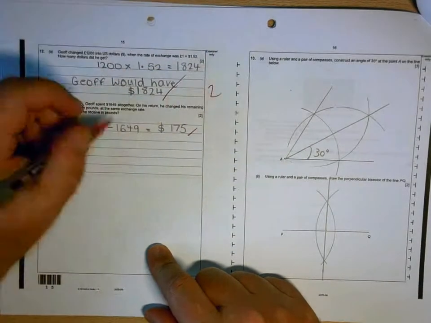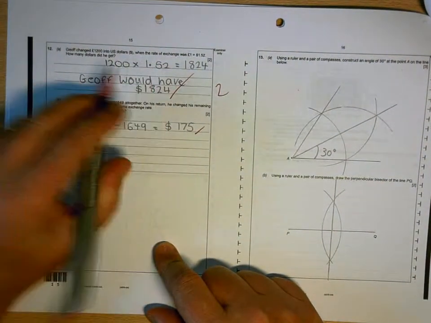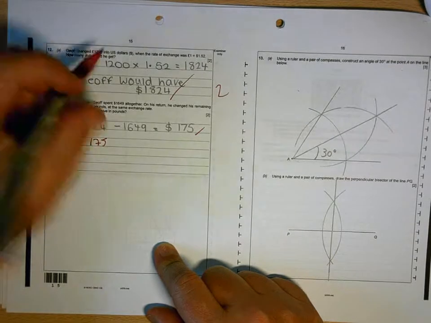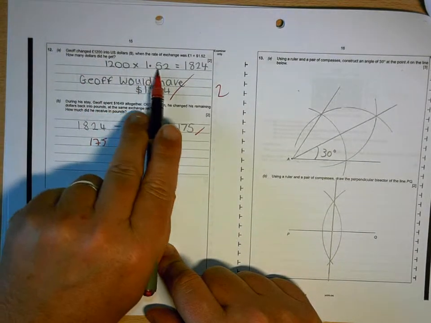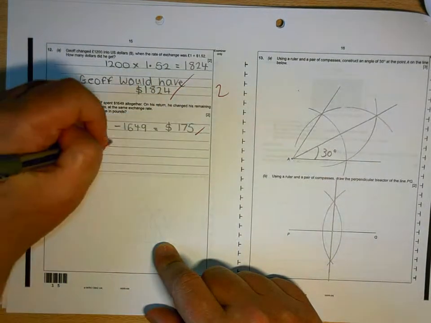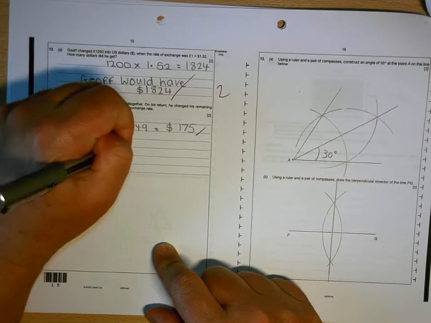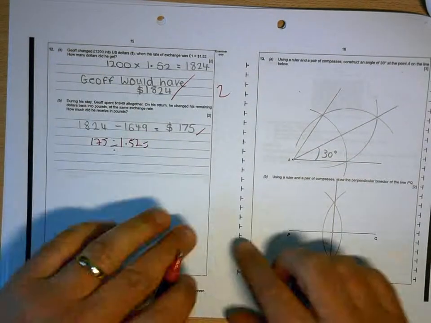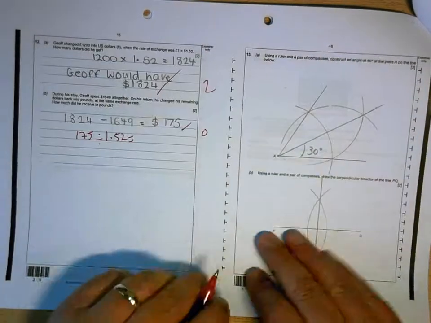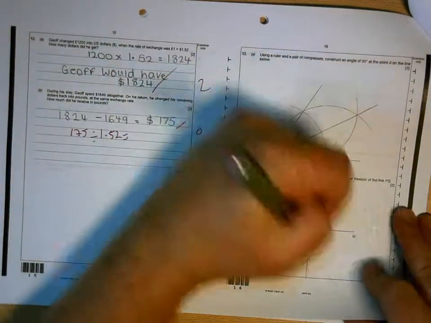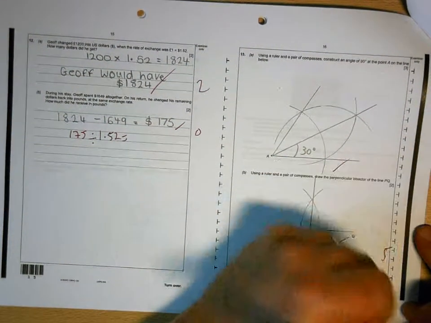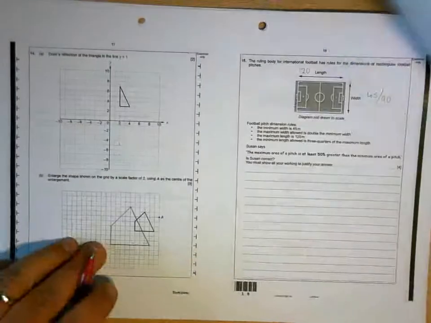$175 is correct, but then you've got to turn it back into pounds. So to change pounds to dollars, you're multiplying by 1.52. Here, you're going to have to divide by 1.52. Well done, well done. 7 for the page.